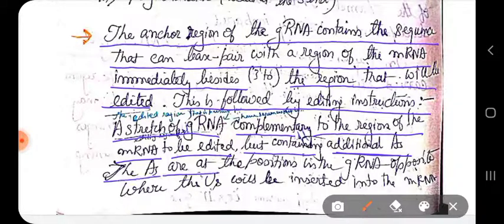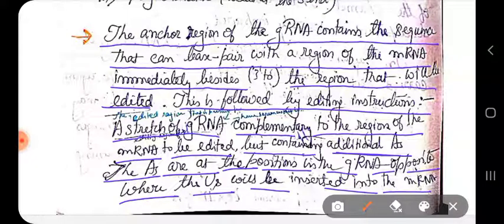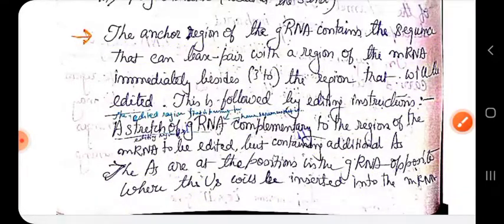These adenines are at the positions of the guide RNA opposite where U has to be inserted into the mRNA. So within the guide RNA editing region, there are additional adenine regions as well. And these additional adenines will be used to complementary base pair with uracil, which we will add within the mRNA.